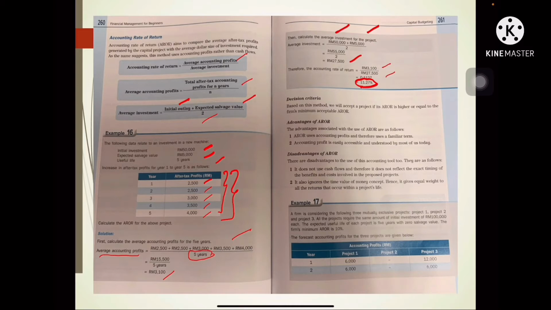So based on this method, we will accept the project if the accounting rate of return is higher or equal to the firm's minimum acceptable rate of return. So what are the advantages of accounting rate of return? Number one, it uses accounting profit, so it's going to be familiar terms. It does not use the cash inflows, it uses the accounting profit. Number two, accounting profit is easily accessible and is understood by most of us today.